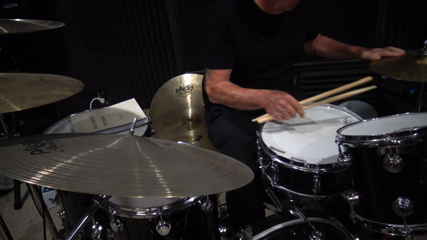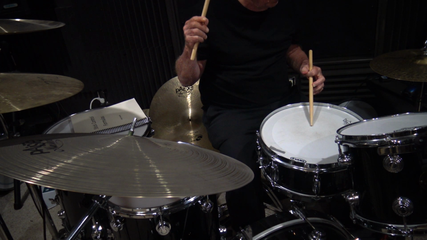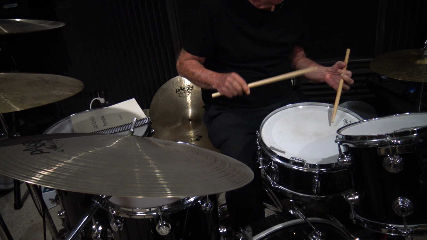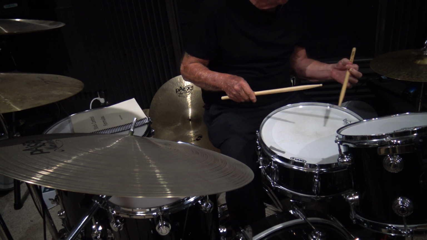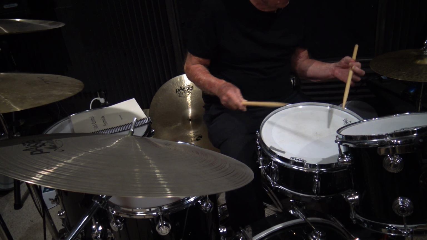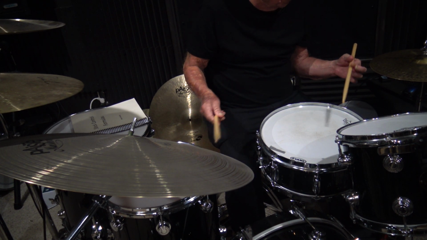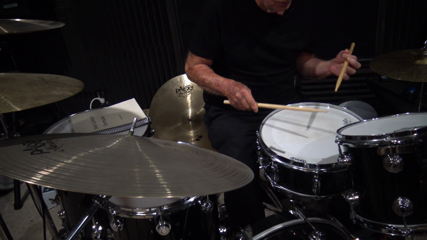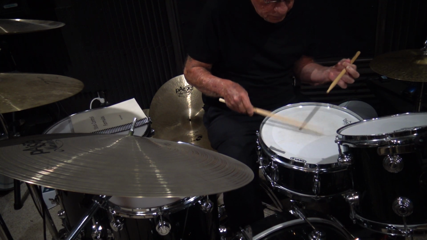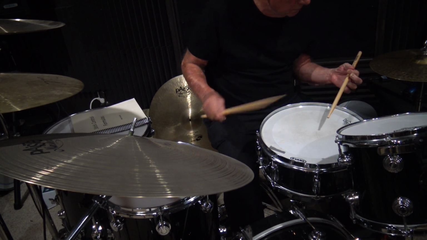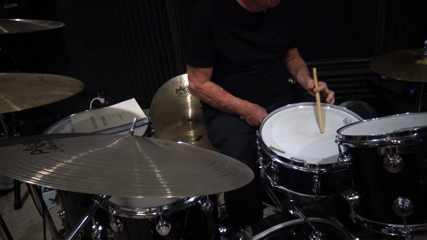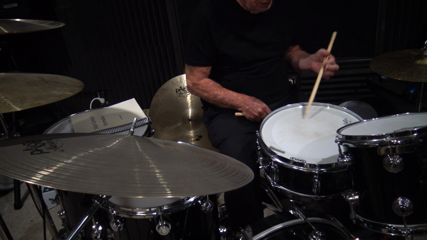So we're going to nail number 1 and number 2. I'm going to put all the right hand accents here, all the left hand accents here. 1, 2, nice and slow. One more time. 1 and 2. 1, 2, next line. 1, 2. Understand it? Okay, it's a lot of fun.